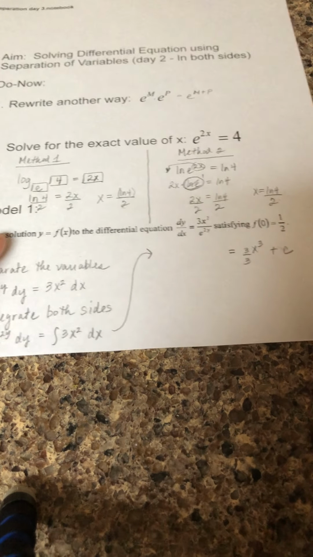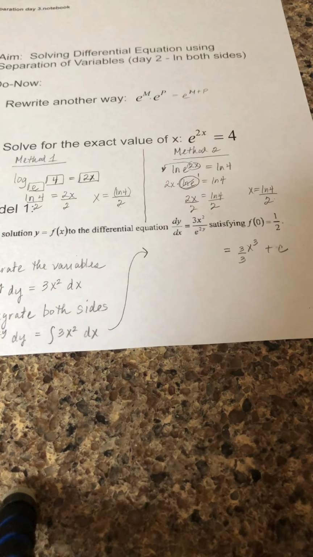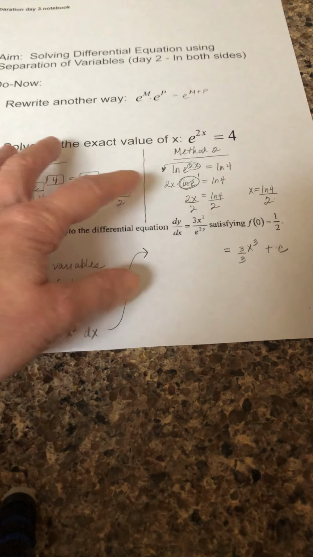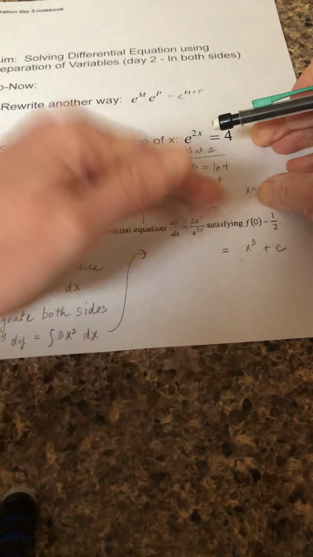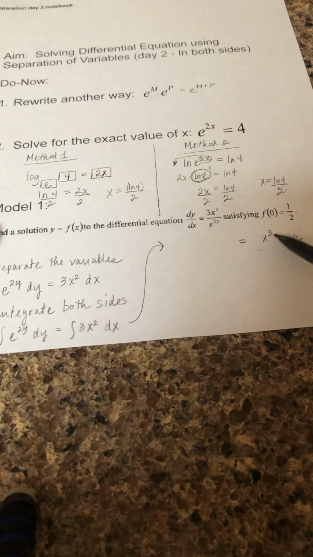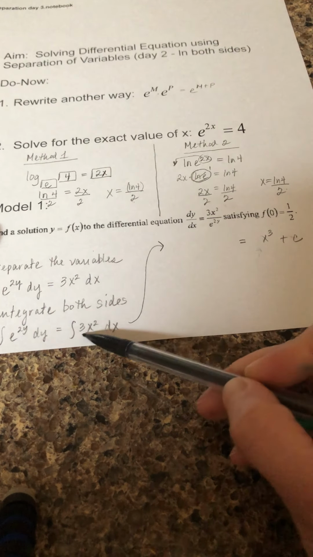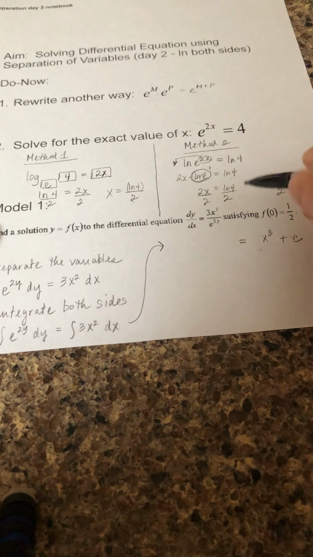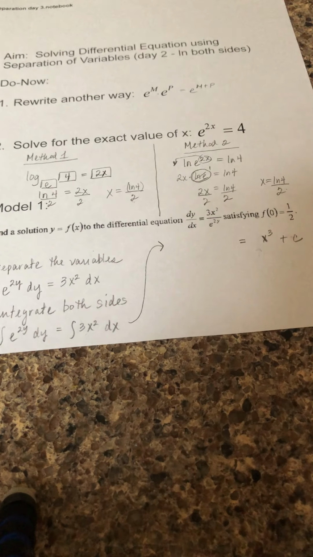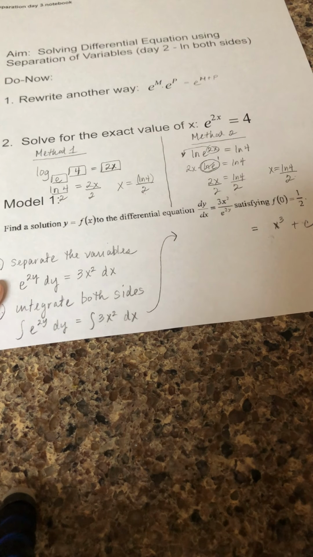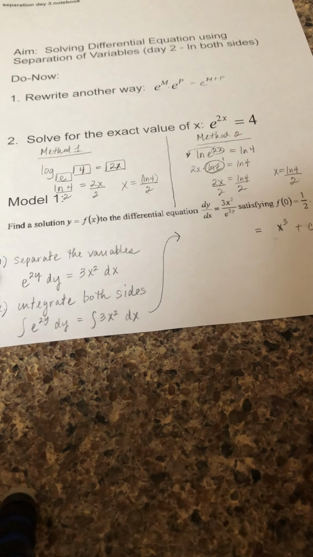We put the plus c on the right side, the side with the x variable. So if you don't mind, I'm just going to erase the 3 over 3 and just make it look a little nicer. And that makes sense because the derivative of x cubed is 3x squared, right? So we're sort of double checking ourselves, which is really how we're going to approach the antiderivative of e to the 2y as well, right?